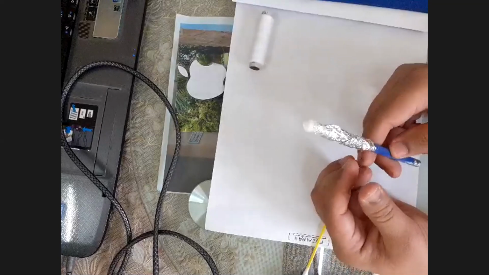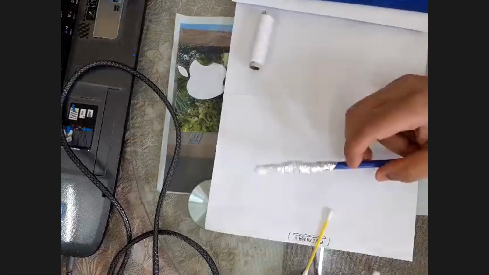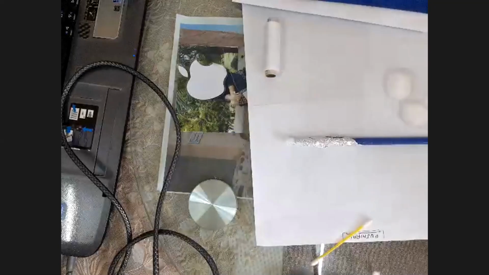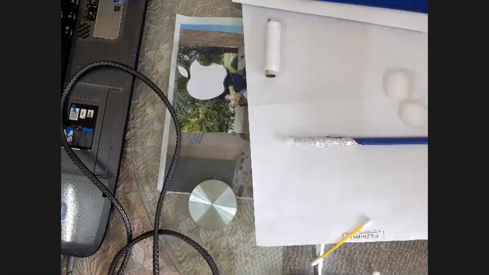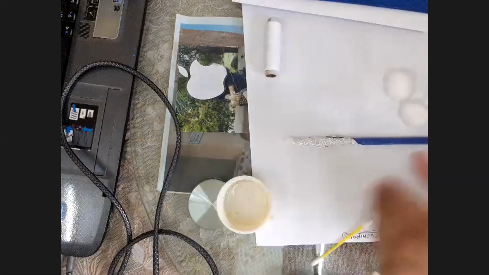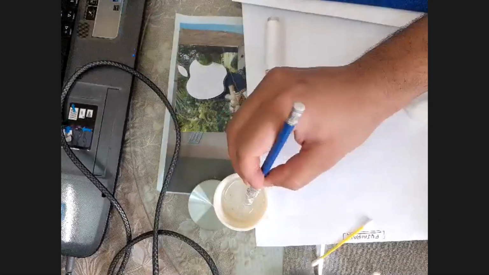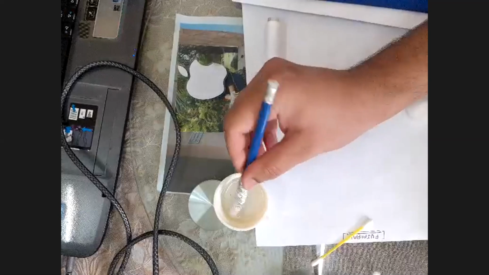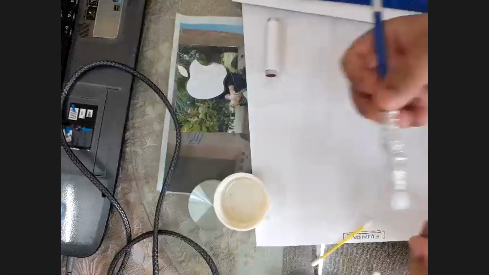For the conduction, you need some drops of water. You can take a small cup like this and just dip it for a while. Only for the conduction purpose.